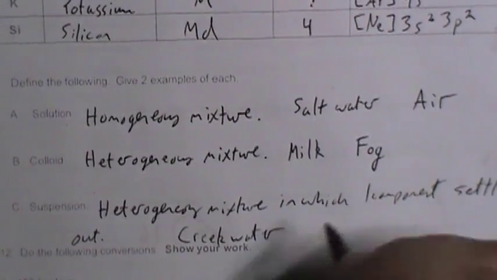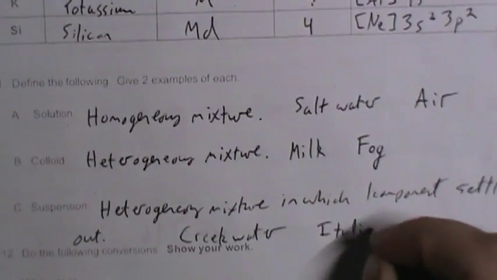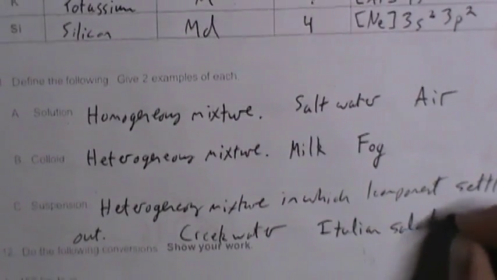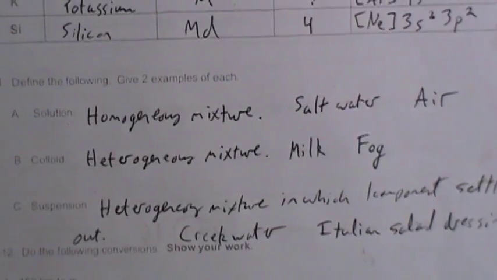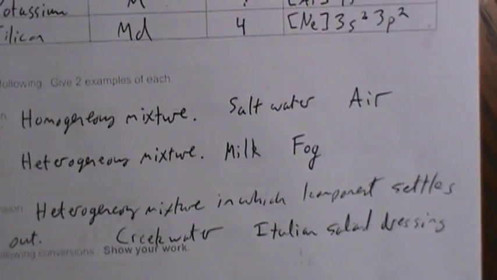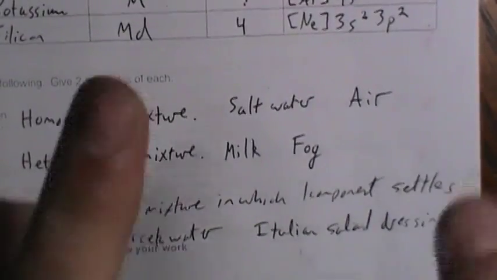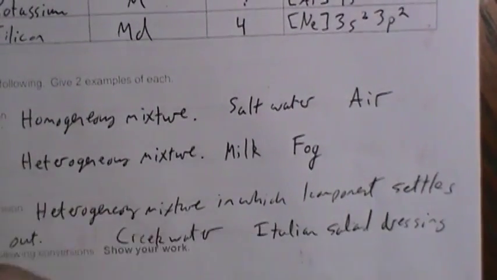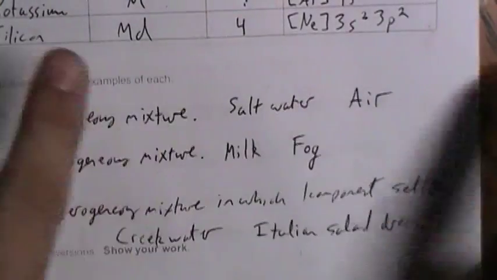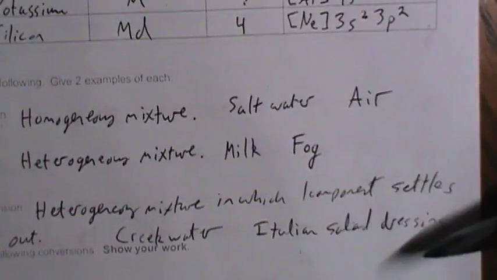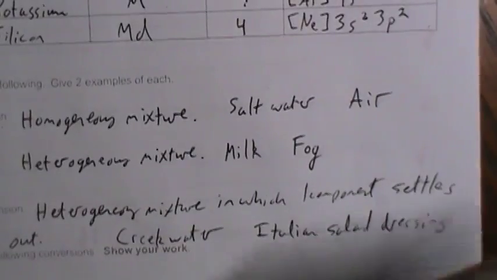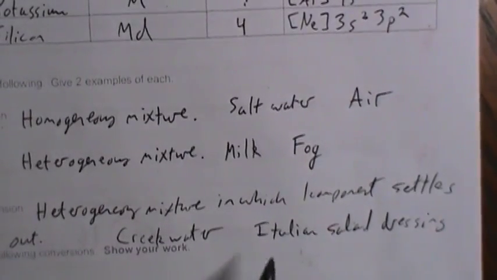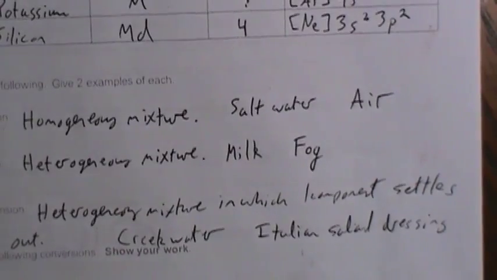Another example of a suspension is Italian salad dressing. That's the dressing that has lots and lots of heavy particulates inside of it. So if you let it settle, you're going to see that there's an aqueous phase at the top, and then all the dense, flavorful stuff, I suppose, is at the bottom. So to get a good salad dressing spread for Italian dressing, you have to shake the whole bottle up to resuspend everything, the particulates that are in that particular mixture.